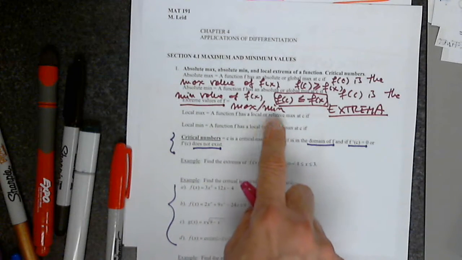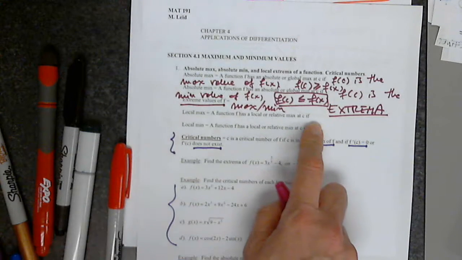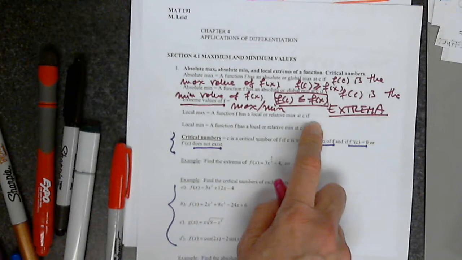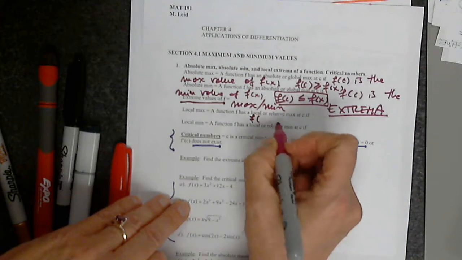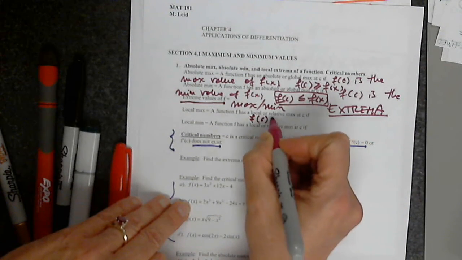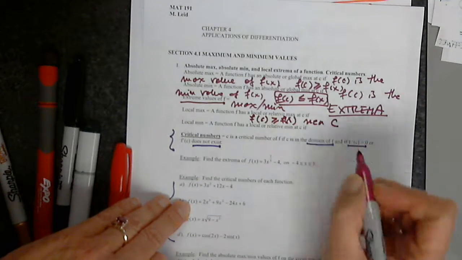Local max. A function f has a local or relative max at c if I can show an interval, so if f of c is greater than or equal to f of x near c.